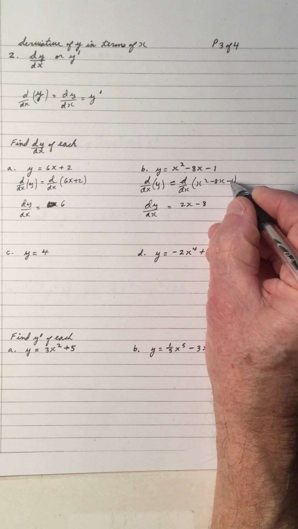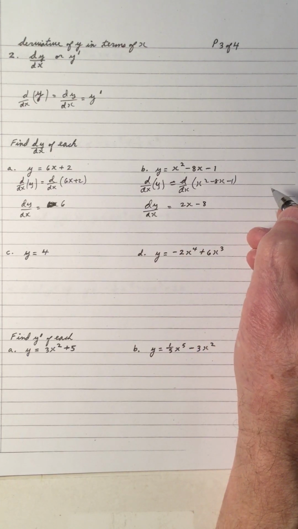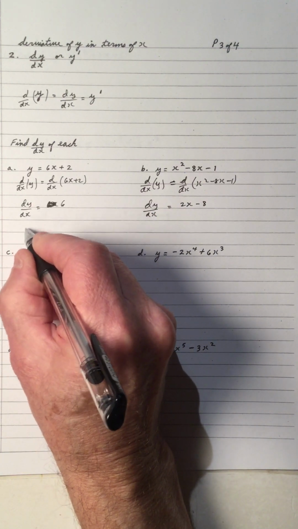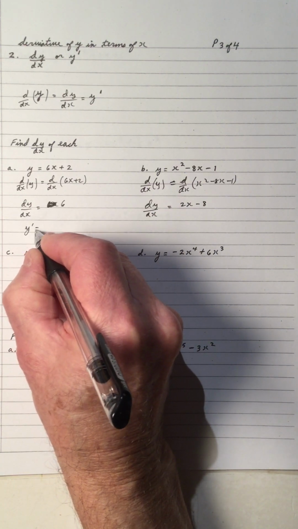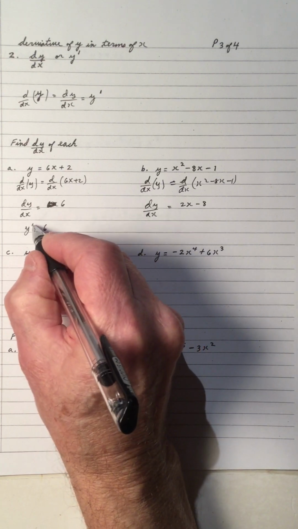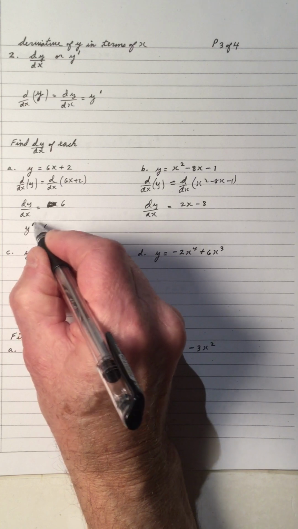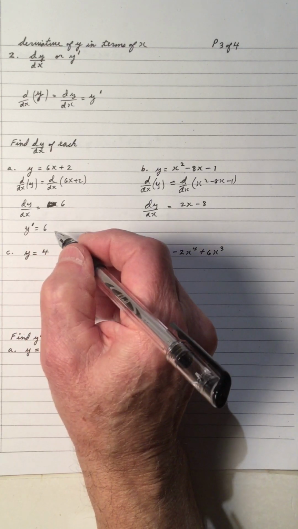The derivative of negative 1 is 0. And we can also call this, going back here, dy over dx could be called y prime. So this is the derivative of y in terms of x. So when you see y prime, that's the derivative of y in terms of x.